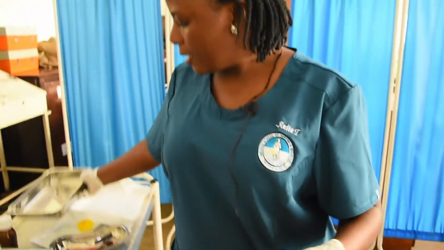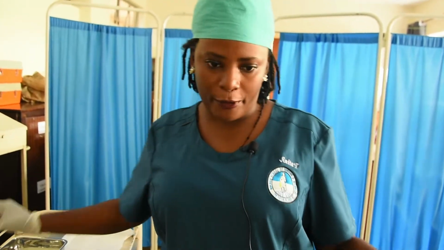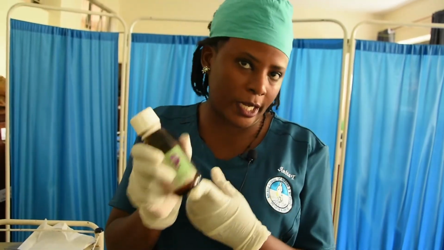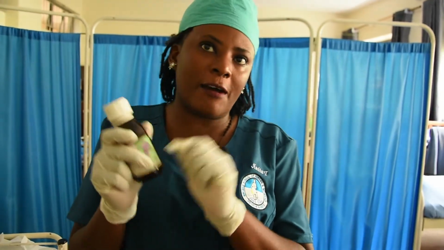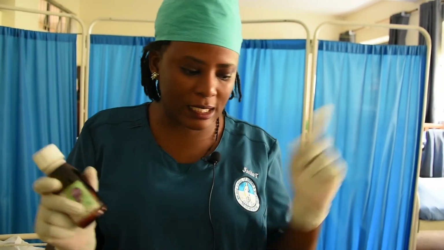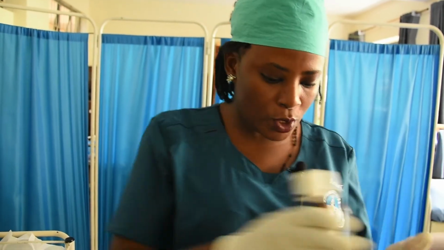Now in a scenario where those vials, or for example like this one, are broken, you will not put them in the brown bin, however much it is a pharmaceutical waste, because it is going to affect the person that is going to dispose of these wastes. So you're going to put it in a safety box.